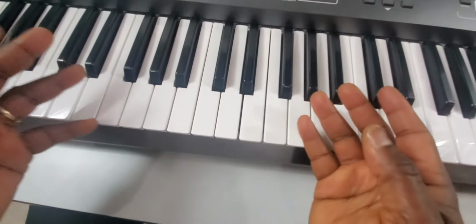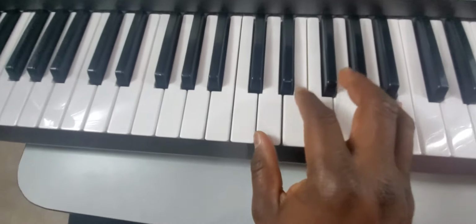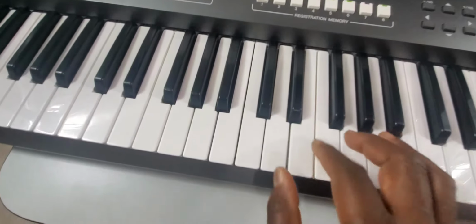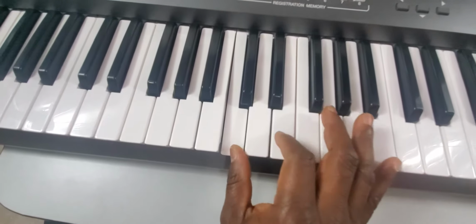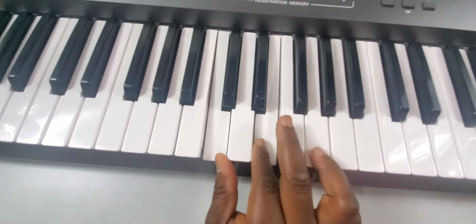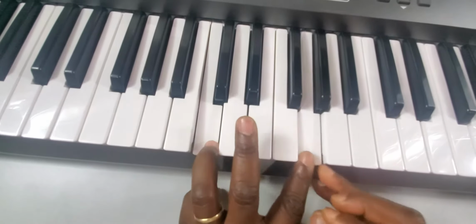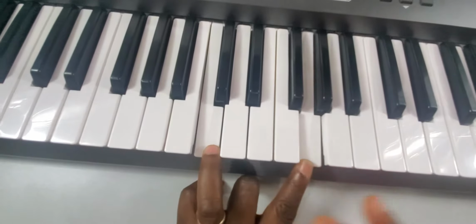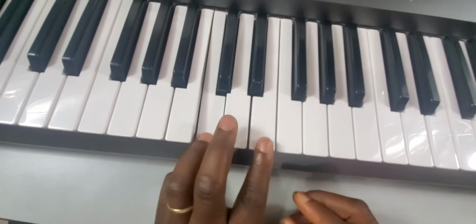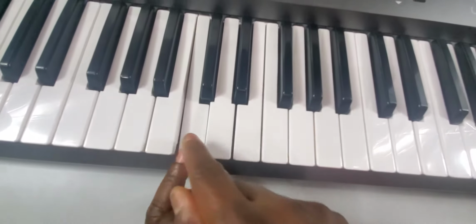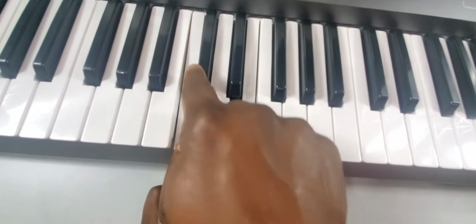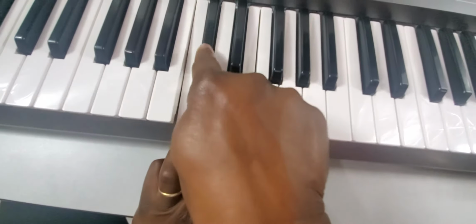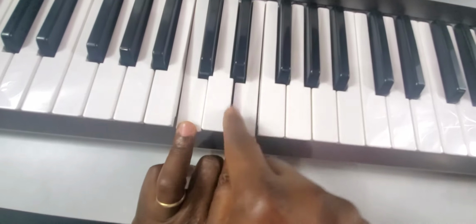So this is the formula. The major is root, major third, and 5th. The 5th in most cases is called a perfect 5th. What I want you to realize is that the chord is usually made up of intervals. In this case, we have this first interval, the major third interval, which is 4 semitones. 1, 2, 3, 4 semitones.